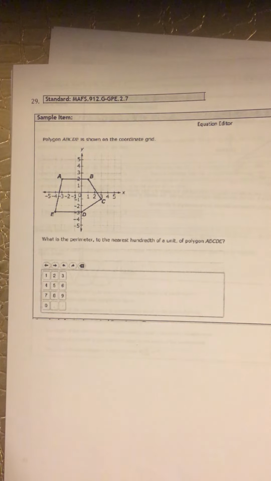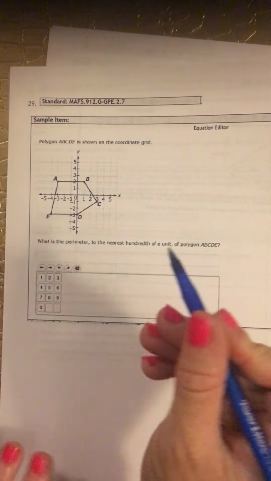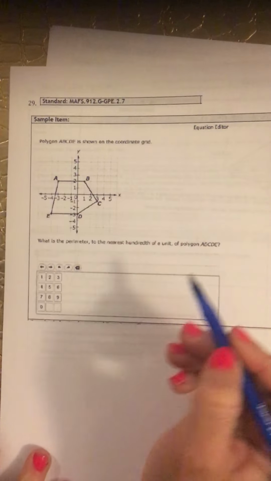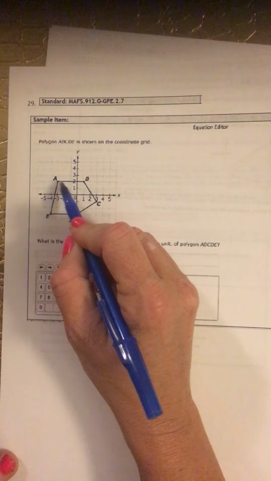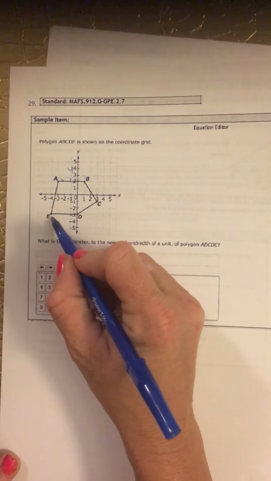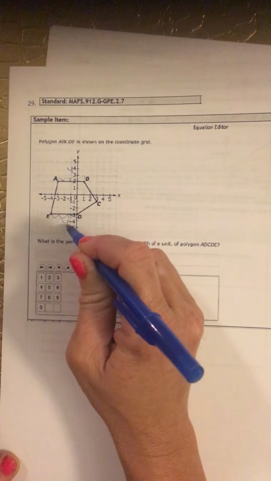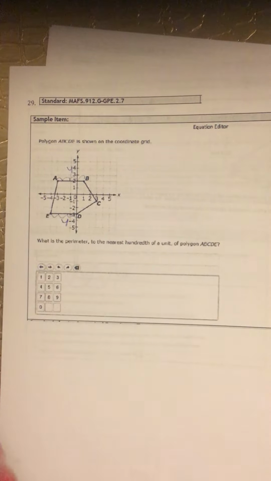So we are going to figure out the perimeter of this polygon. If we start here, we can literally just count from A to B, and this is 1, 2, 3, 4. Same thing down here. This one is 1, 2, 3, 4. Okay, those you can count. The rest of them you can't.